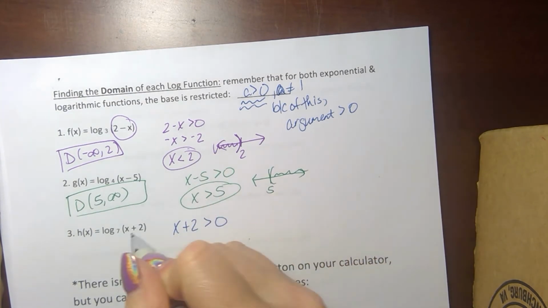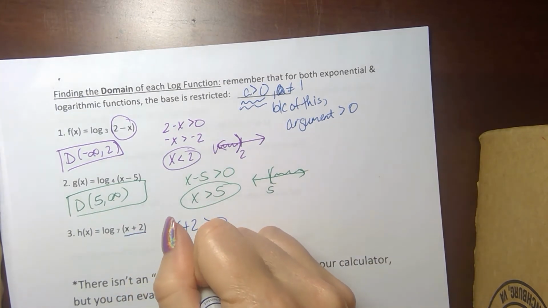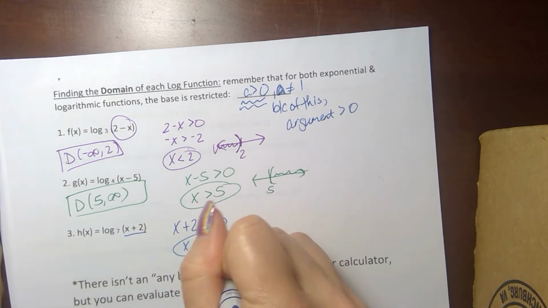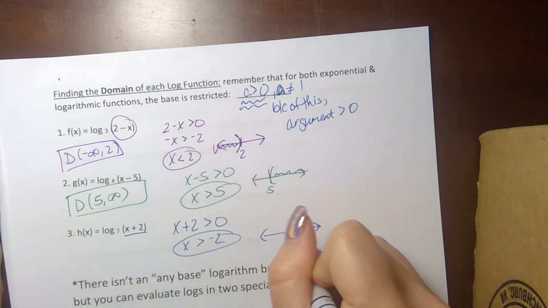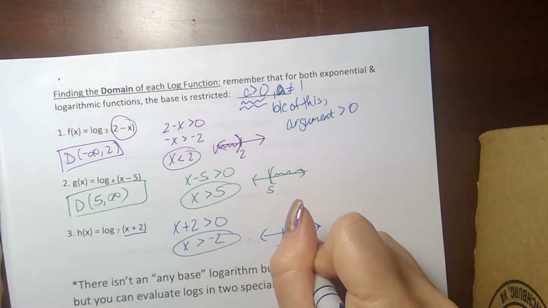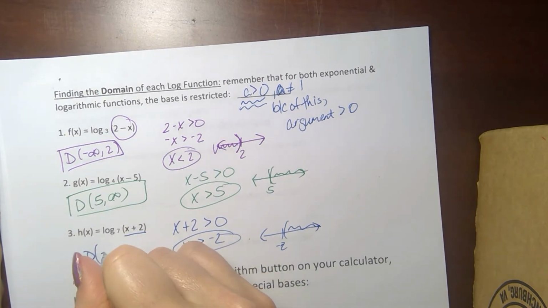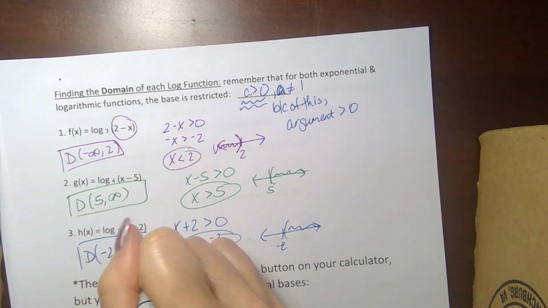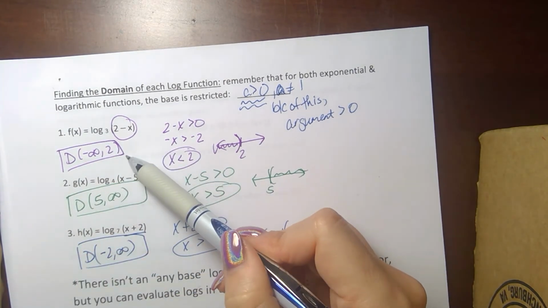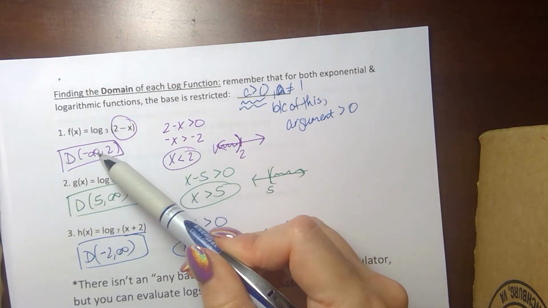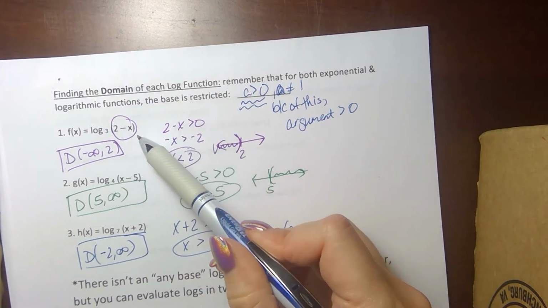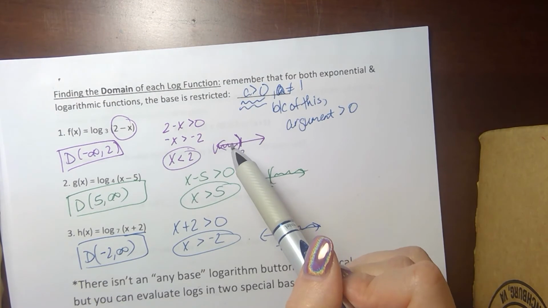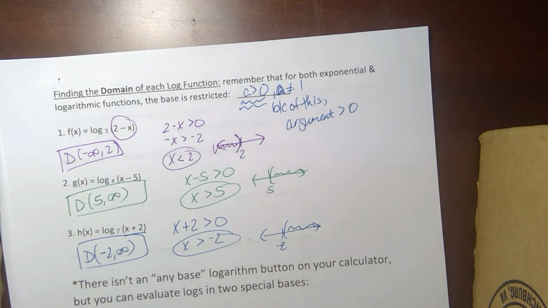So I set x plus 2, my argument, greater than 0, solve for x, and I get that x has to be greater than negative 2. So my domain for this function is going to be negative 2 to positive infinity. But don't forget this first example, it could switch and go the other way. You've got to take that argument out and set it greater than 0 to see what happens.